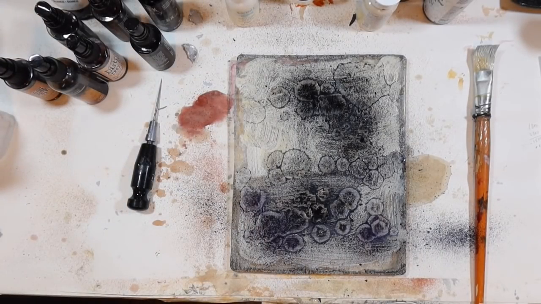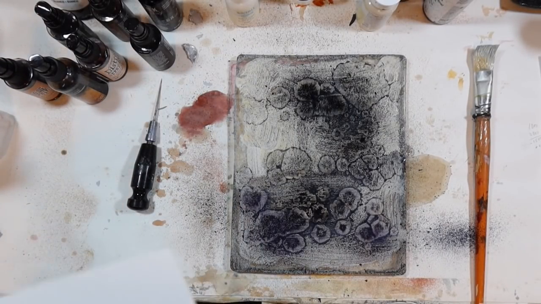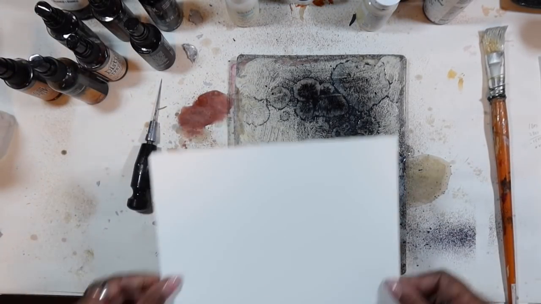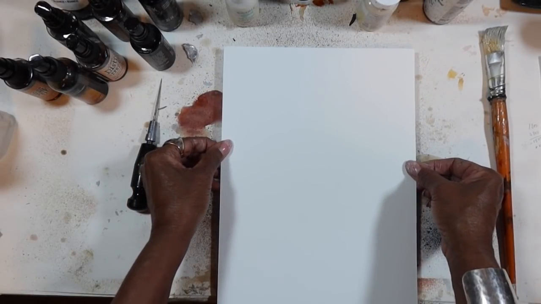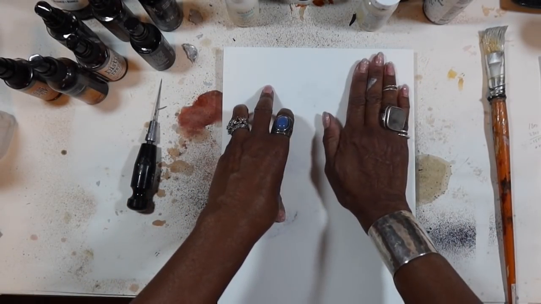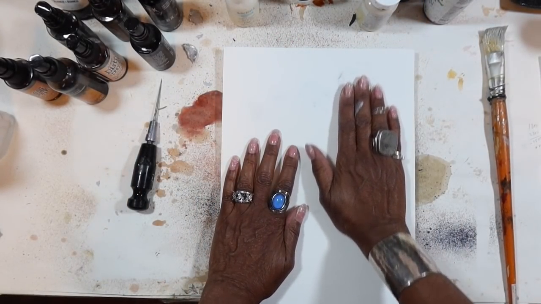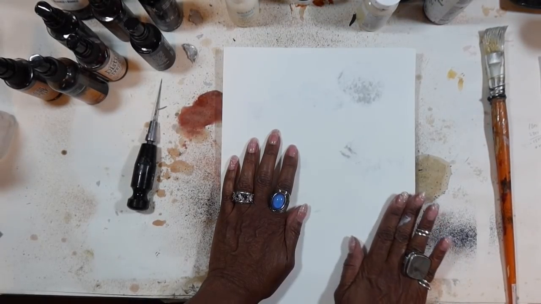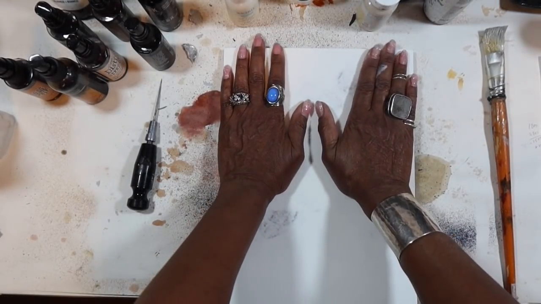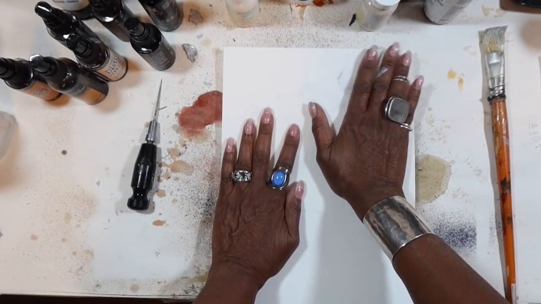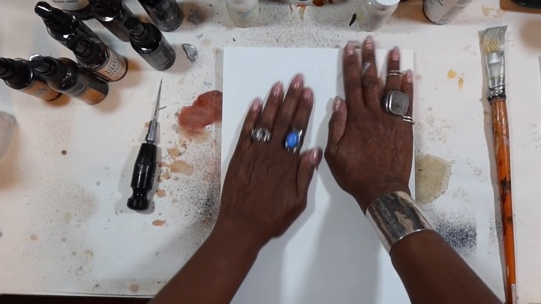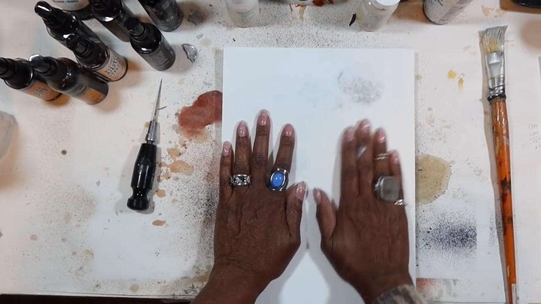And grabbing another piece of our watercolor paper. Let's see what we get. Each thing is a surprise. It's all different. I love it. So it's a really fun, kind of mindless way to work with your Gelli plate, just to create some really beautiful backgrounds.